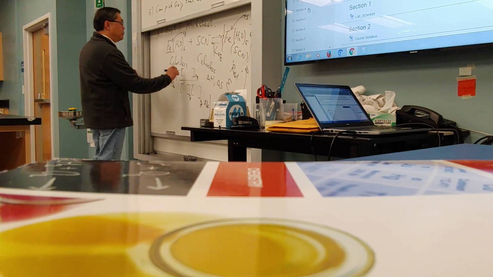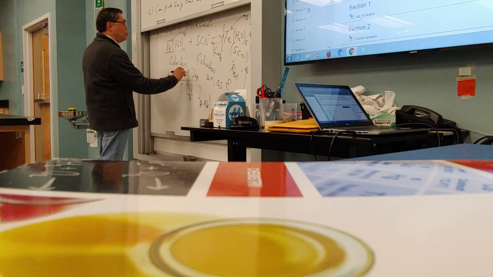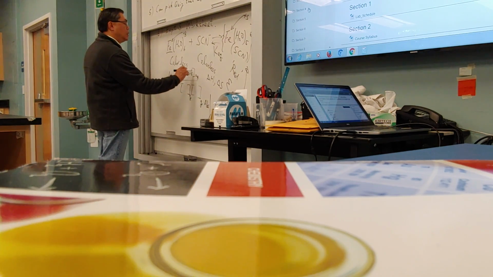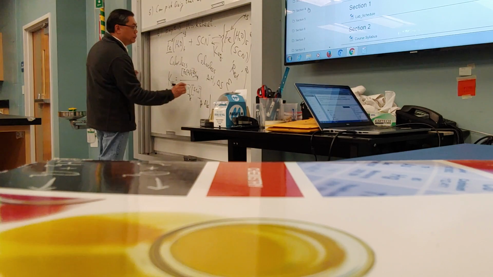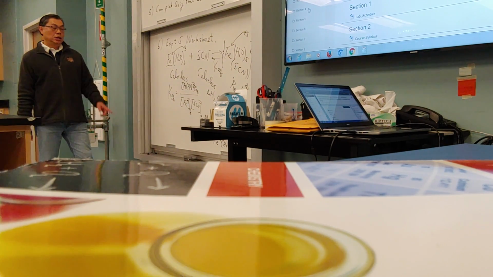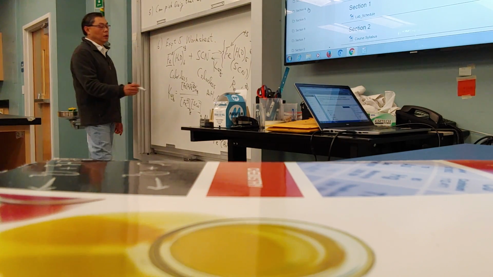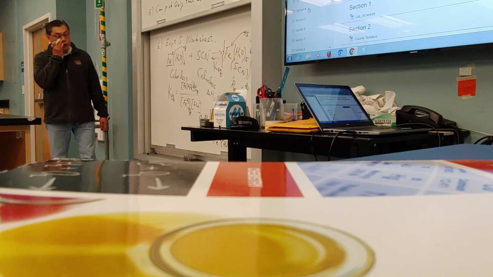So this one would be iron, and this one is iron, and this one is thiocyanate. So keep in mind it is the equilibrium condition concentration.